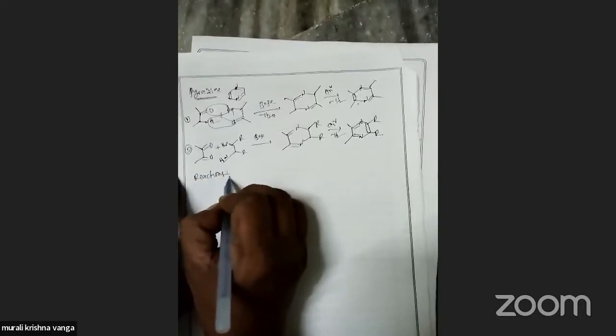Next reactions. Pyrazines are weak bases. Pyrazines undergo diprotonation in presence of strong acids and form N-oxides. Pyrazines are converted into mono and di-N-oxides by peracids, trifluoroacetic acid.